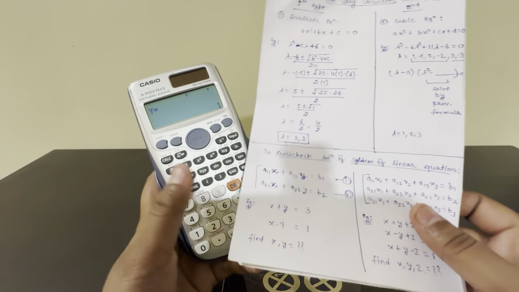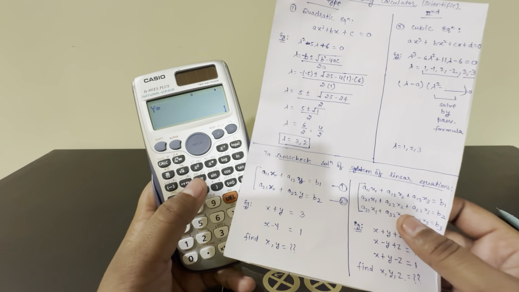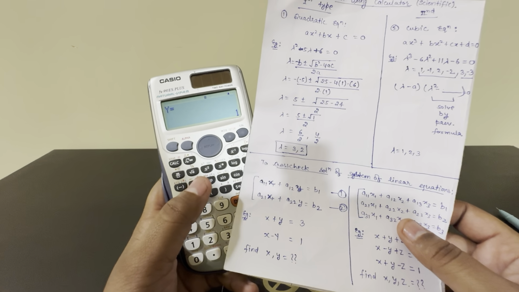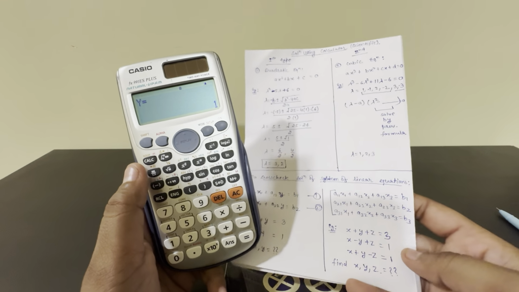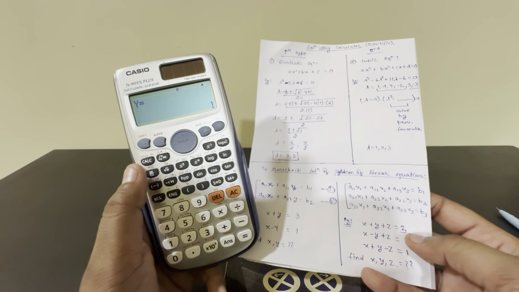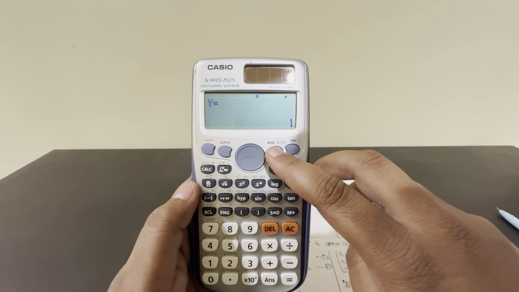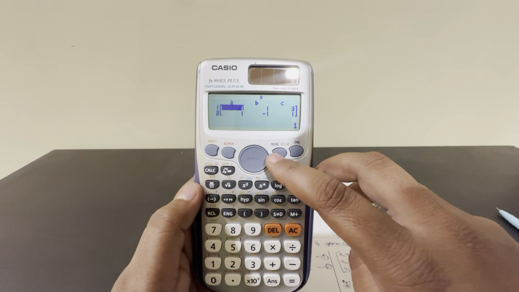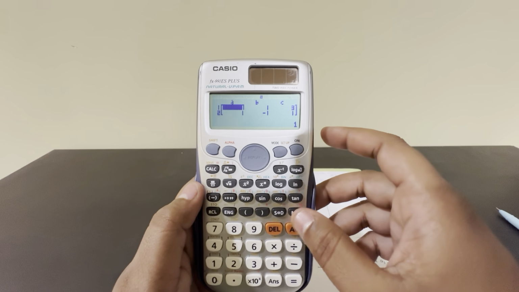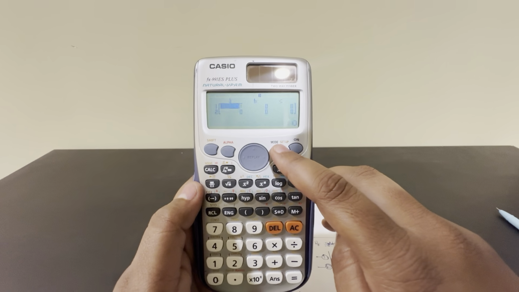So this is the basic example. You can try one more example by yourself and you will get the value of x and y. Similarly, for a system of 3 linear equations, we will again use a different format. For that you have to restart it: press AC, then mode.